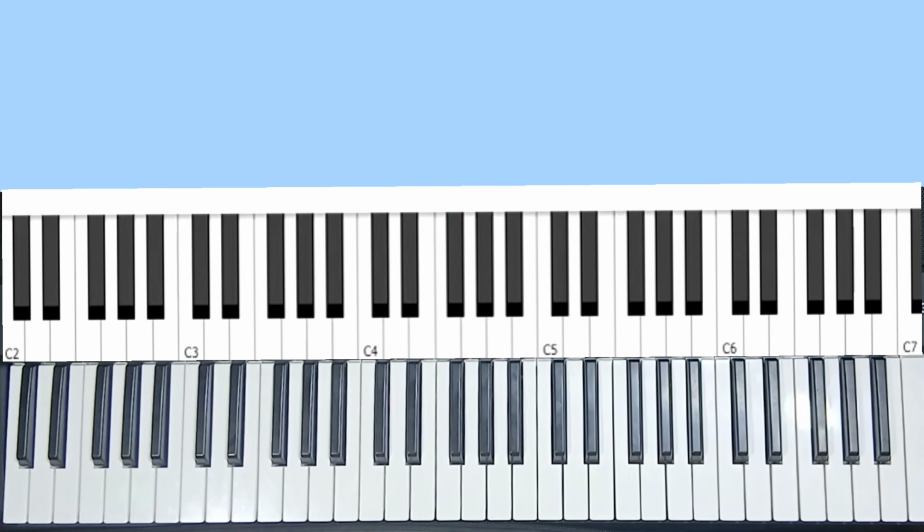That's the theory of a dominant 7 chord and how to use them.